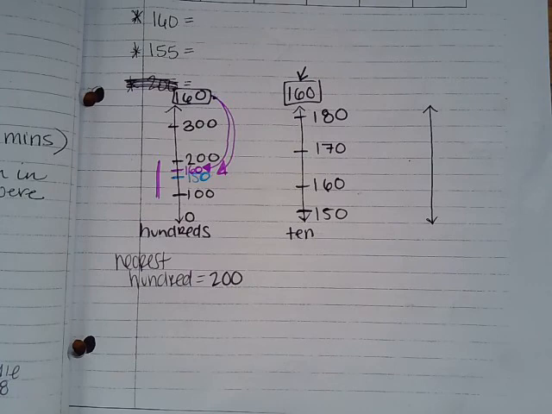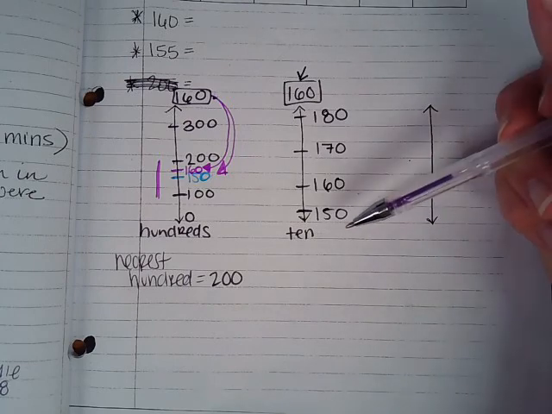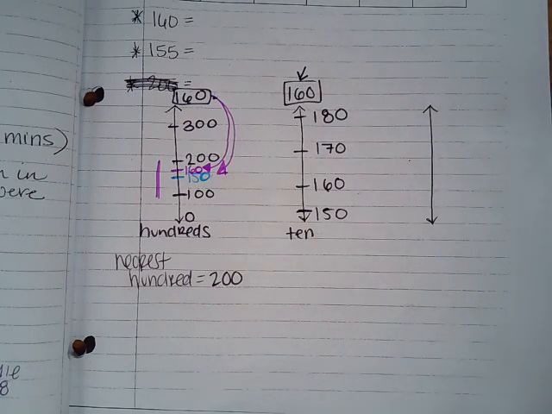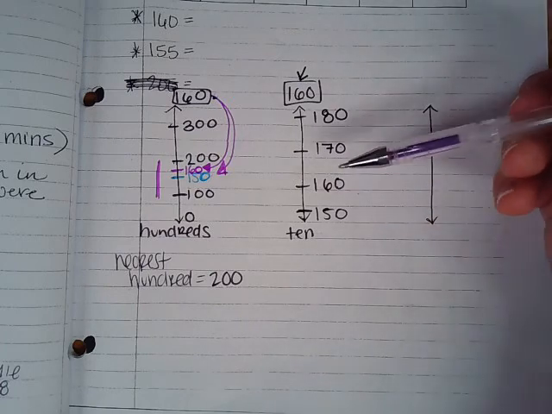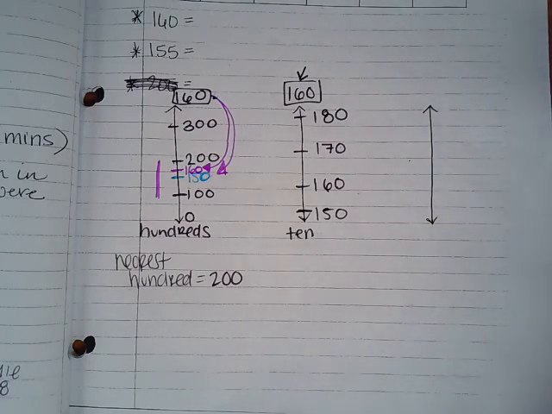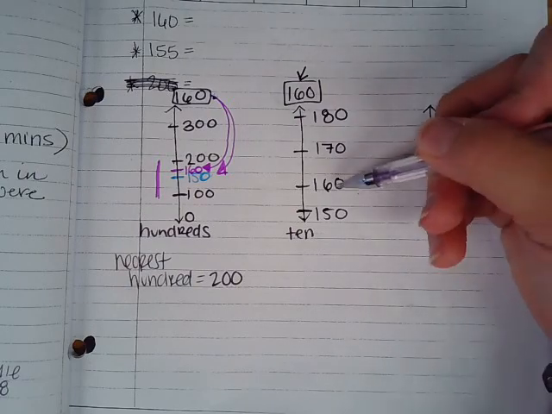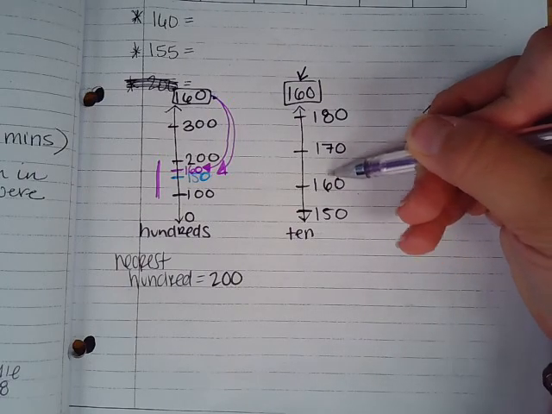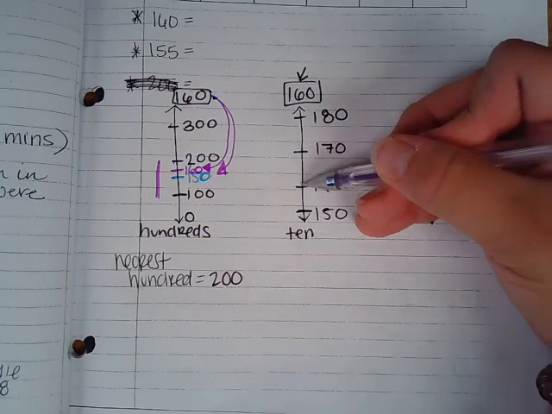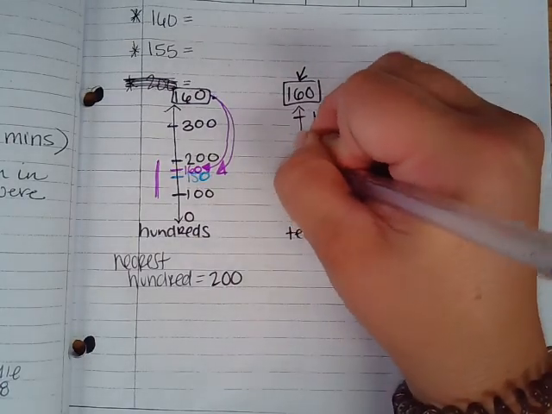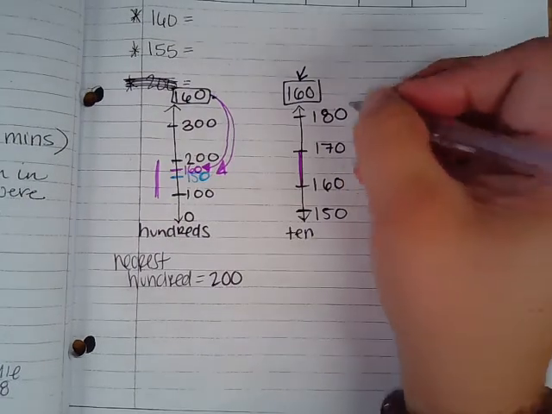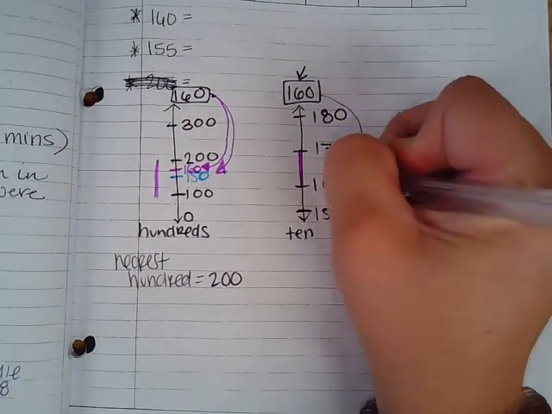So if I'm trying to find where 160 lives on this, does it live between 170 and 180? No. Between 160 and 170? Yeah, it's the beginning of that, right? 160 is the bottom number of the number line area right here, right? So 160 will be placed right in here.